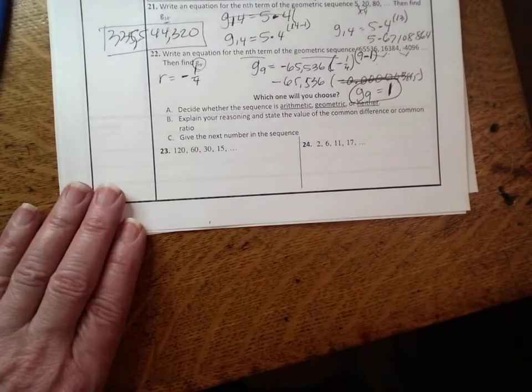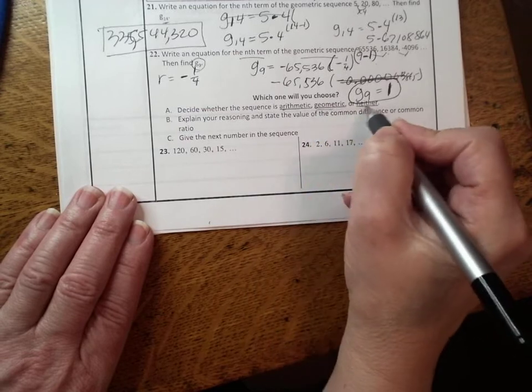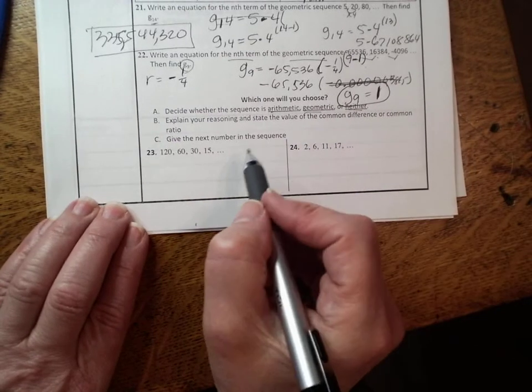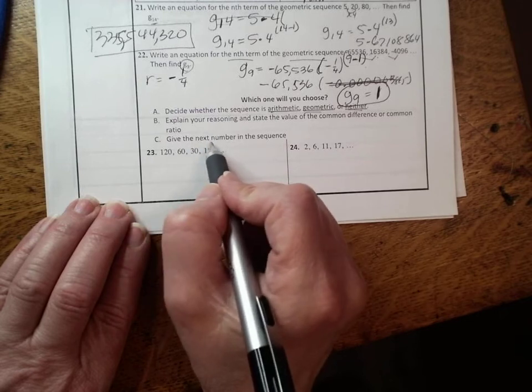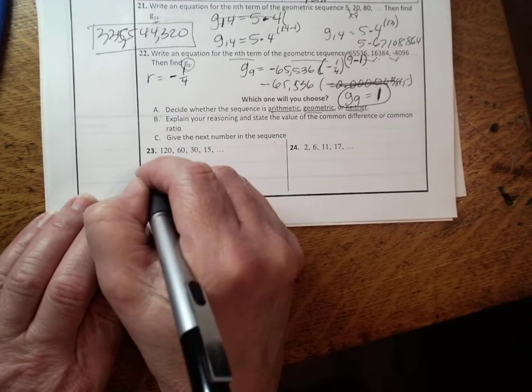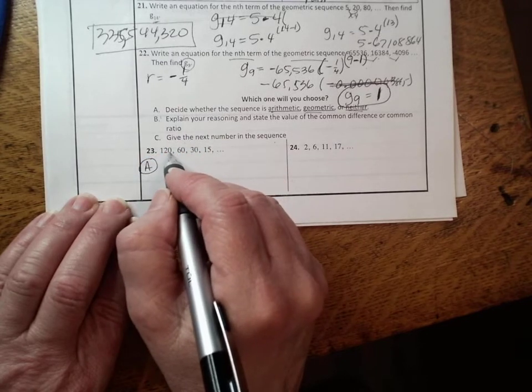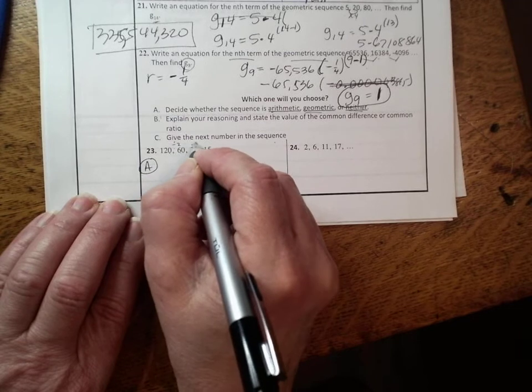All right. So which one will you choose? Decide whether the sequence is arithmetic, geometric, or neither. Explain your reasoning and state the value of the common difference or common ratio. Give the next number in the sequence. So we have three things we're going to do. For A, it looks like we're dividing by 2.